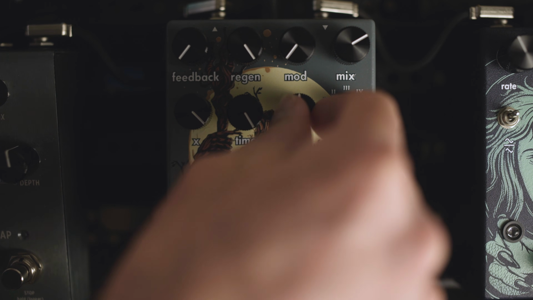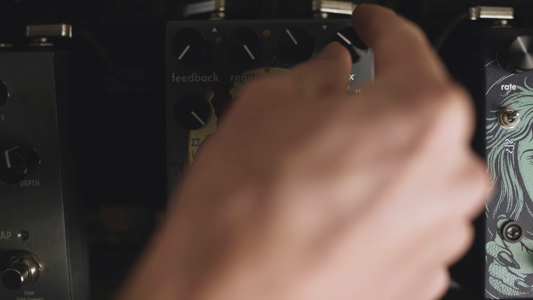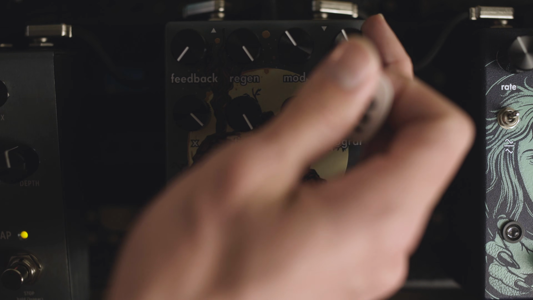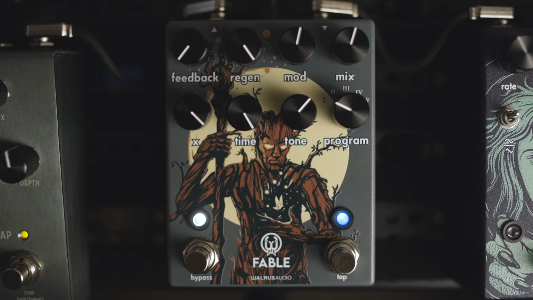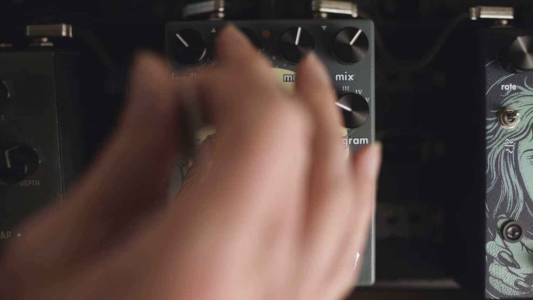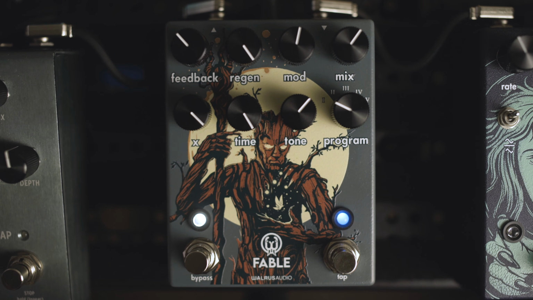Which can be cool if you dial that tone back, increase some modulation, and want that to be your ambient bed underneath your playing. Let's increase that feedback a little bit so we get a little more of that delay holding us together.